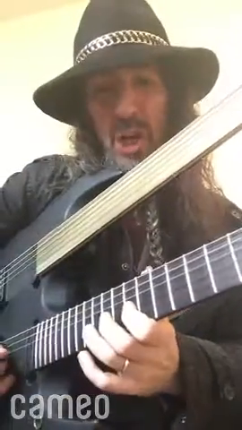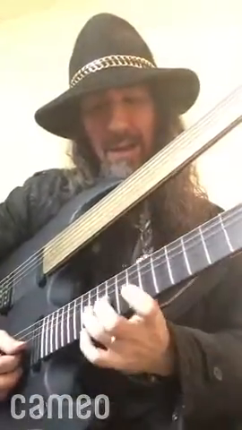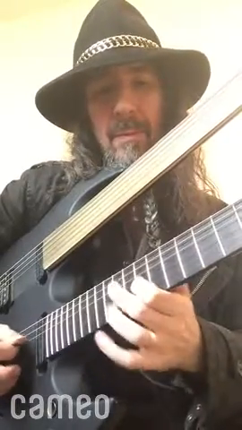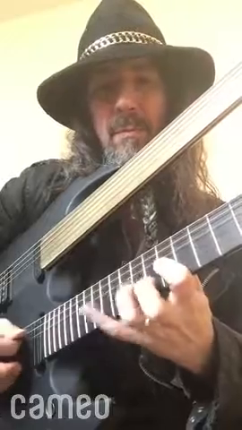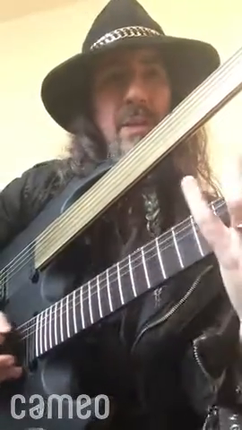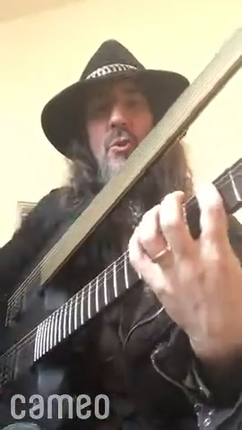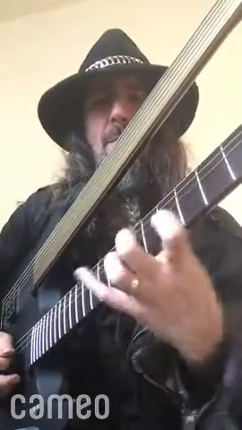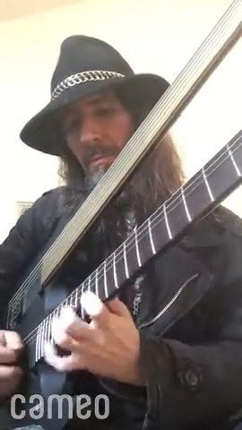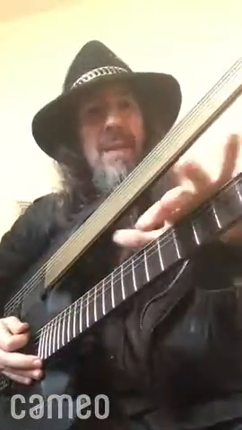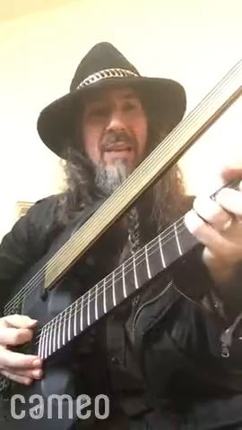And wherever there is a G, just imagine that shape on the neck. Here's another G. Boom, boom, boom. So you can take all your G notes and just use that easy guide and just move around. Like that. And now you have mapped out the G Mixolydian scale.